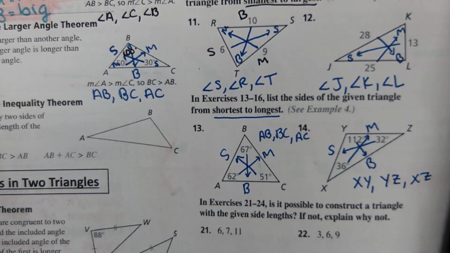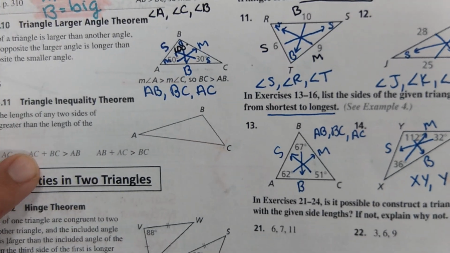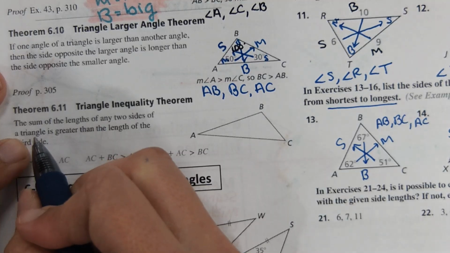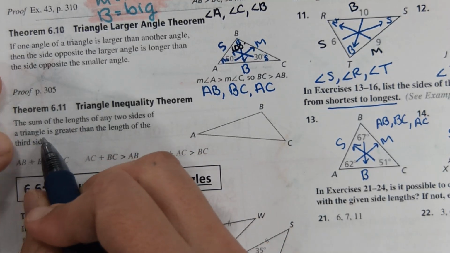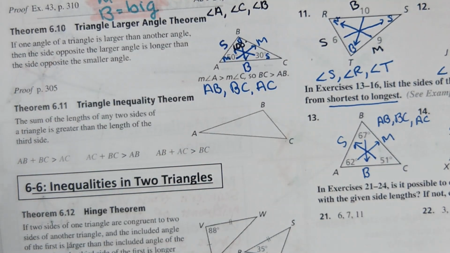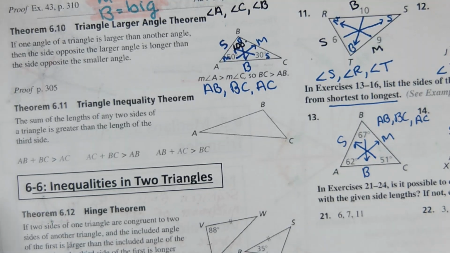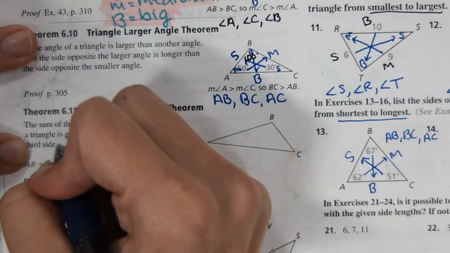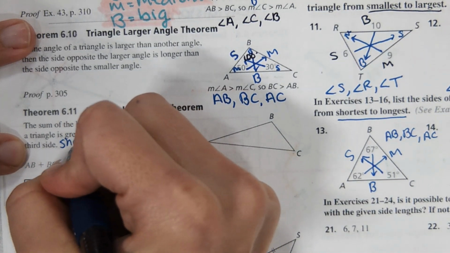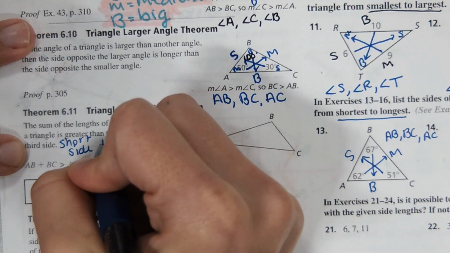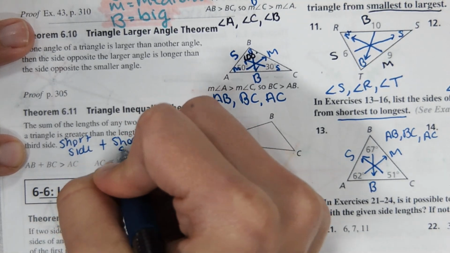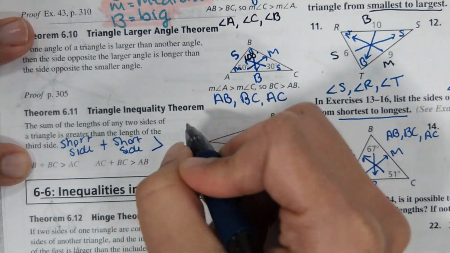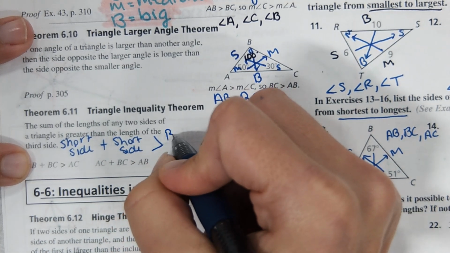Okay, then one more theorem for this lesson. It's the triangle inequality theorem. This states that the sum of the lengths of two sides of a triangle is greater than the length of the third side. What that means is the two shortest sides, short side plus short side, the sum of those two shorter sides has to be greater than the biggest side.